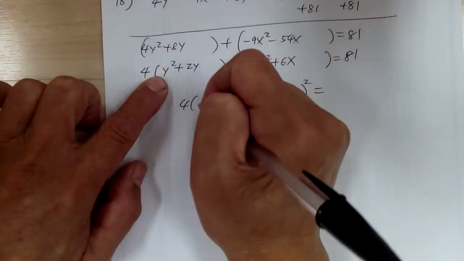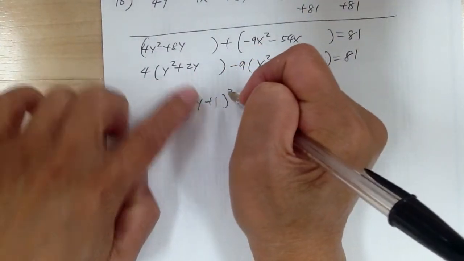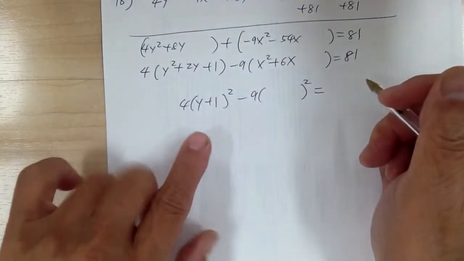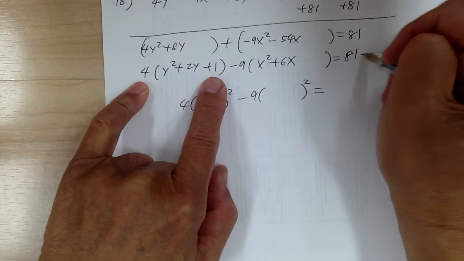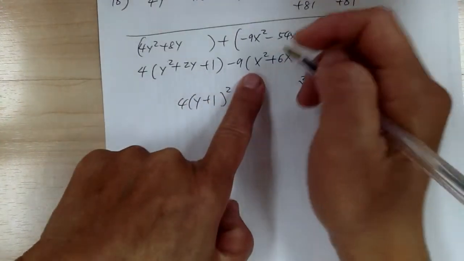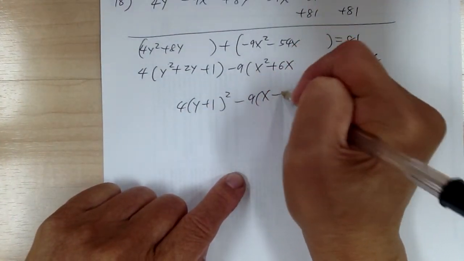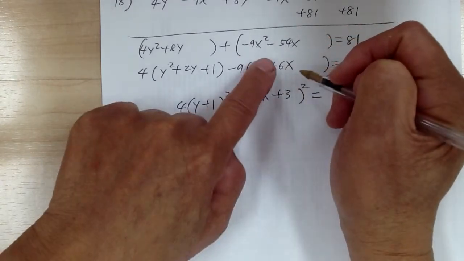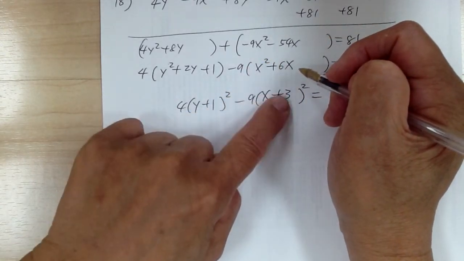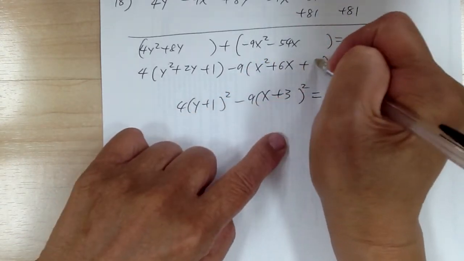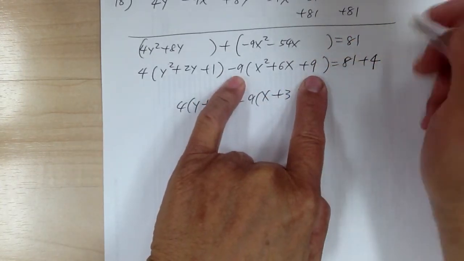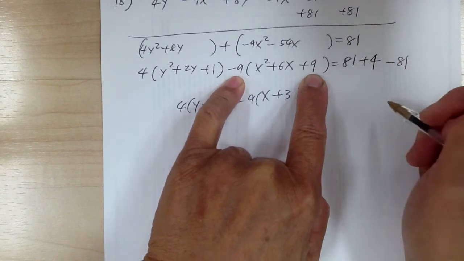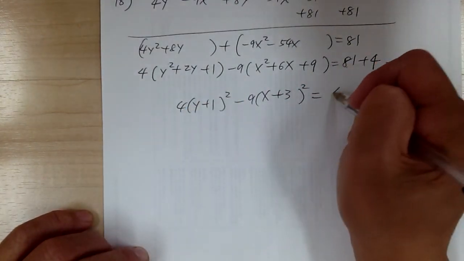Okay, so from here you get y, from this you get plus 1, and you have to remember to multiply by the coefficient, so it would be plus 4. Over here you're going to get x plus 3, right? So again you divide it by 2, you get 3, you square that, you get 9, but again that's a multiply by negative 9 over here, so it would be minus 81, and so this will cancel out, so you end up with a 4.